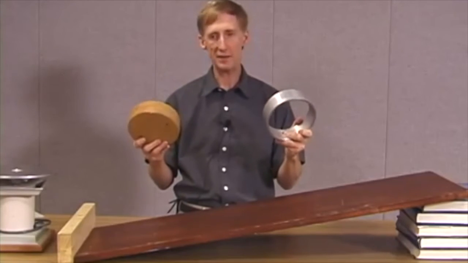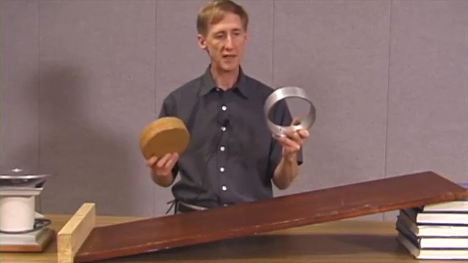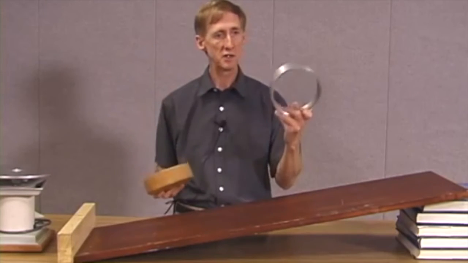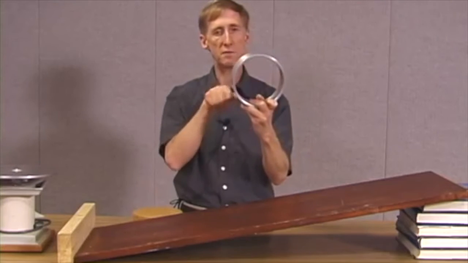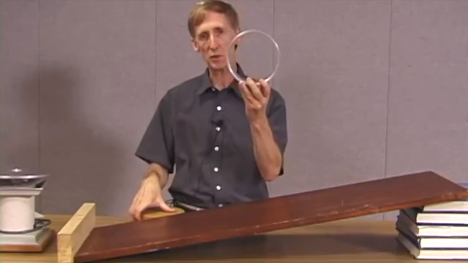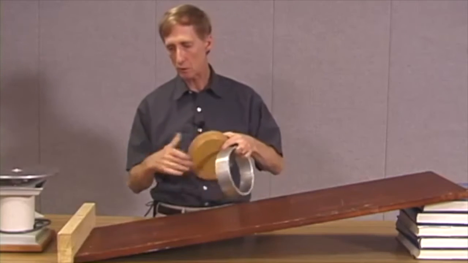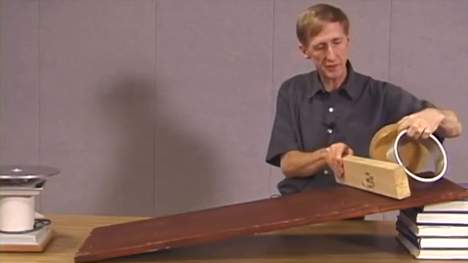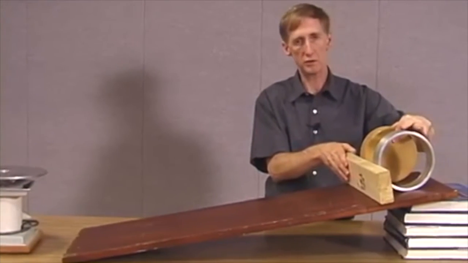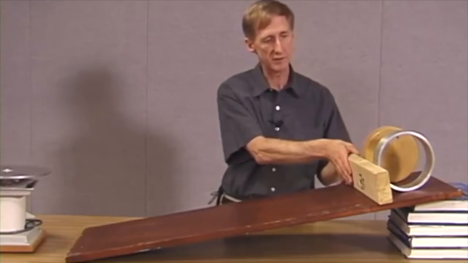Now, if these have the same mass, they have the same inertia, but they don't have the same rotational inertia because that mass is distributed in a different way. For this, the mass is distributed uniformly throughout. For the ring, the mass is all distributed far from where the axis of rotation will be, which is going to be right through the center. And so this will have a greater rotational inertia than this wooden disc. What we're going to have them do is race down this incline. And the one with the greater rotational inertia will lose the race because it will have a greater resistance to a change in its state of rotational motion.